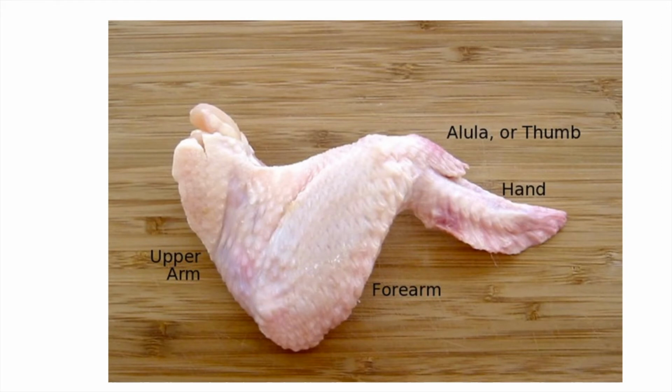Now, there is a video that I would suggest that you watch. It's the dissection of a chicken wing. Normally, if you were in class, we would actually do the experiment where you would dissect a chicken wing and look at the different parts. You'd be looking at the joints, the muscles, the tendons and ligaments.